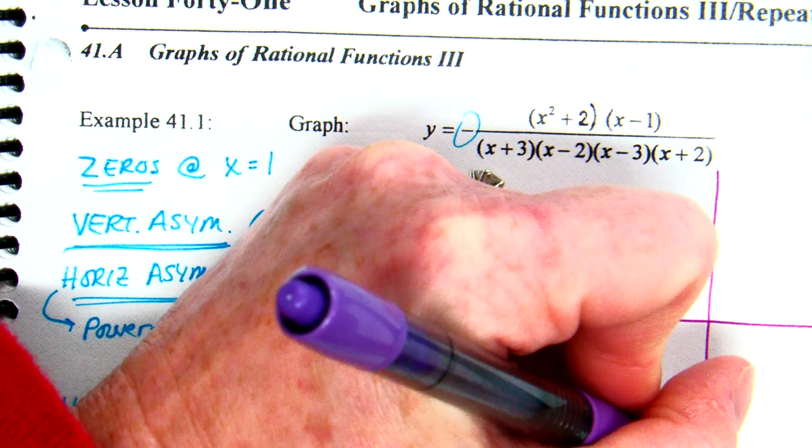I like to do big long x-axis. Kind of need equal stuff on both sides, so y-axis in the middle. I'm going to go ahead and draw in my asymptotes. So let's see, we have vertical asymptotes at -3, -2, positive 2 and 3.